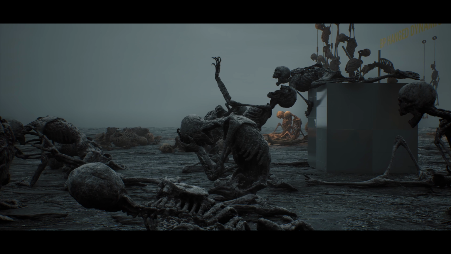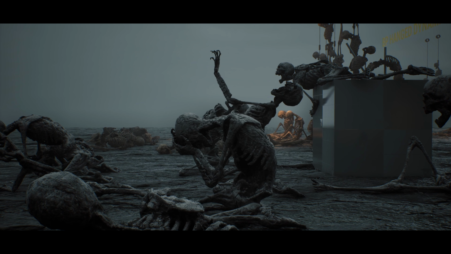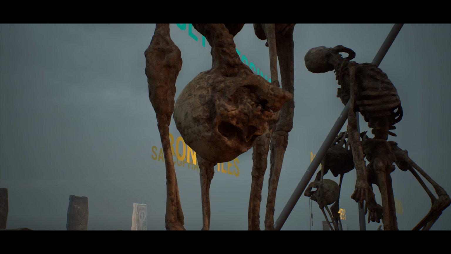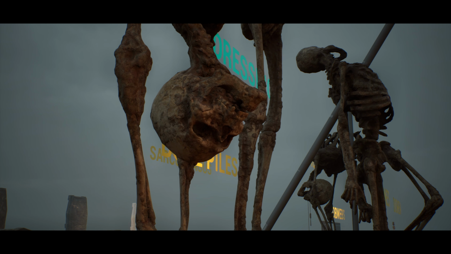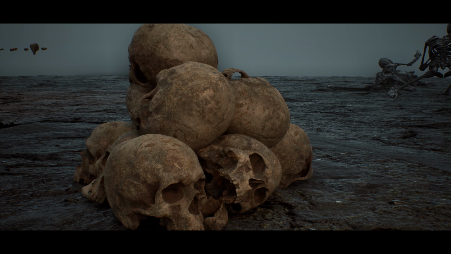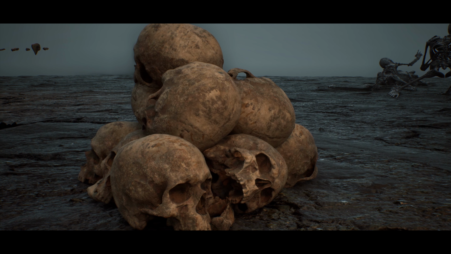Alright, so you've got a bunch of poses, but let's say you're like me and have a bit of OCD, and you still can't find the perfect pose. Or maybe you just need something specific that isn't included here. So what do? Well, as I promised, I'm going to show you the fastest way I know to use the characters in this pack to create your own custom poses.